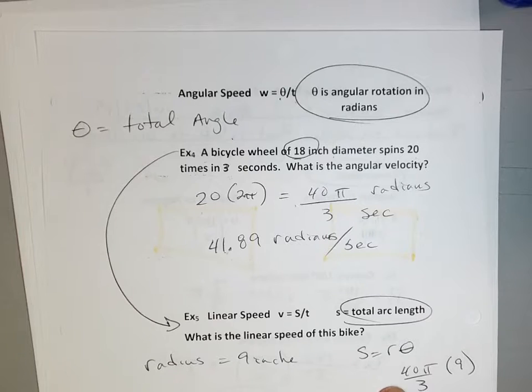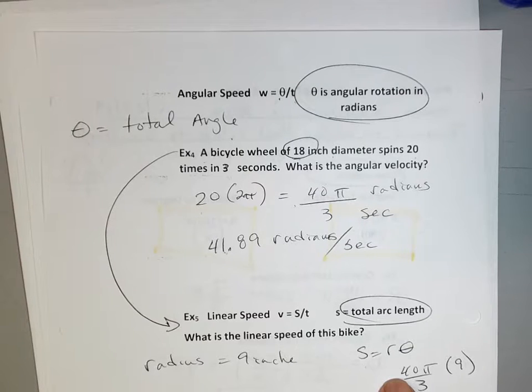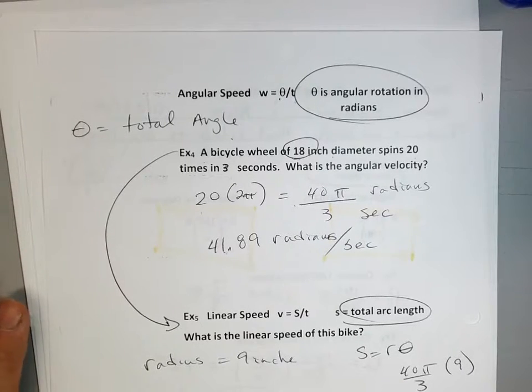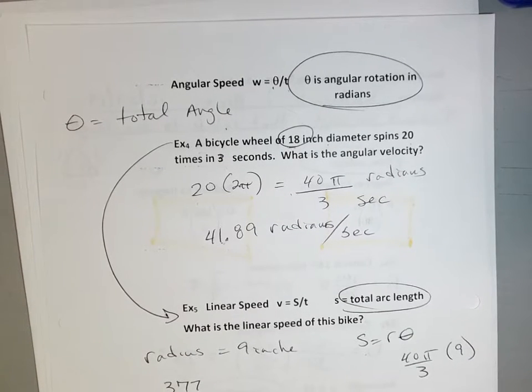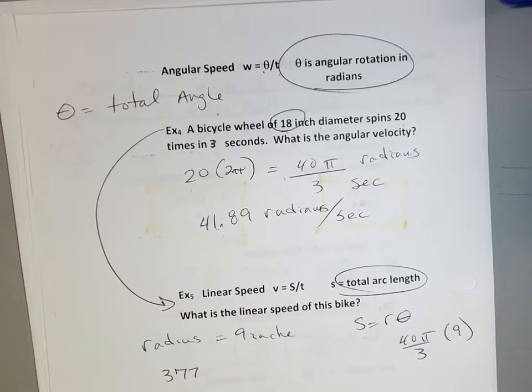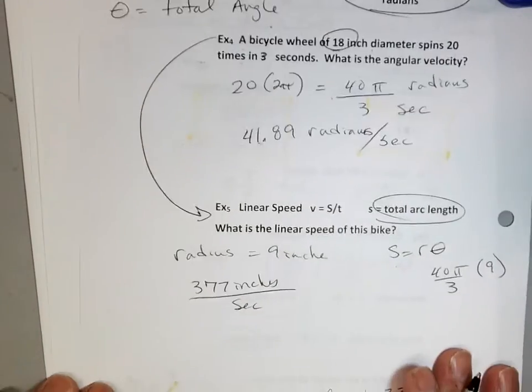So then if I multiply that out, I've got 40 pi. Take my answer, multiply by 9. Hold on. 40 times pi times 9 divided by 3, and I get an answer of almost about 377. So I get about 377, and that's in terms of what, though? What's my speed? In inches per second, all right?